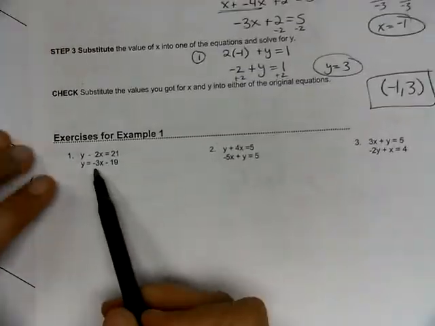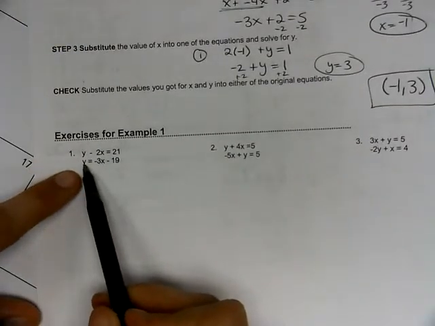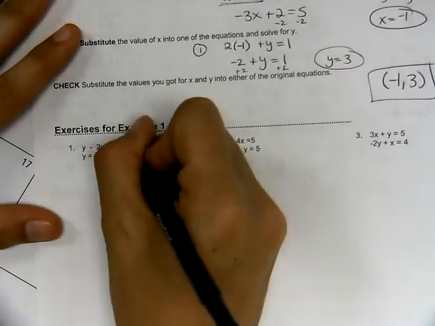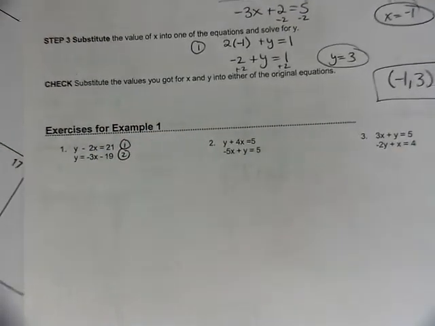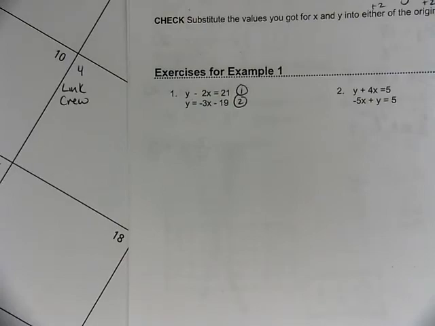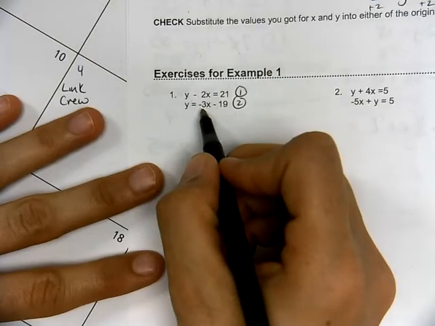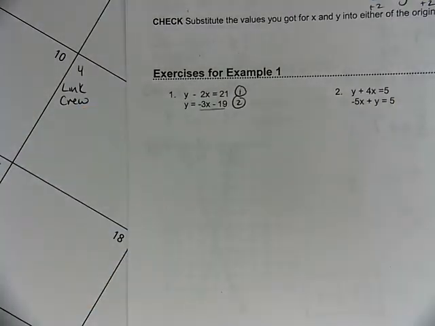So let's try this one. Do you see how I'm going to label this equation 1, this equation 2? Do you see how equation 2 is already in a y equals form?